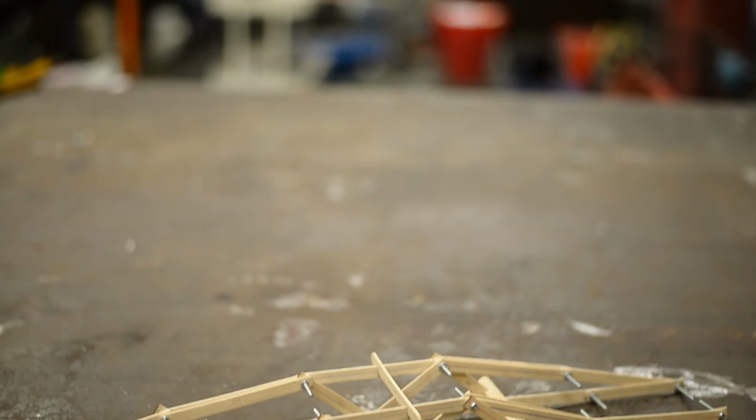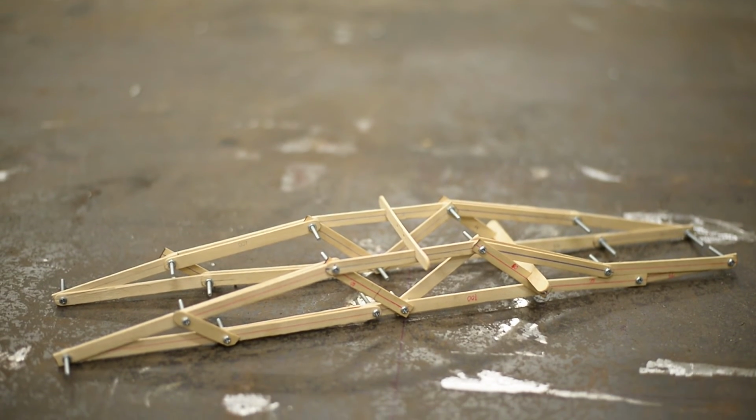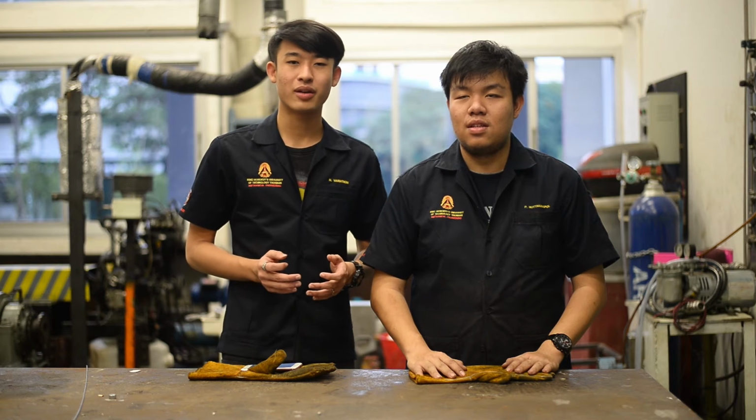In this process, you must drill slowly and precisely. After that, we have to test the efficiency of the truss structure. My friend will tell you how to test the truss structure.